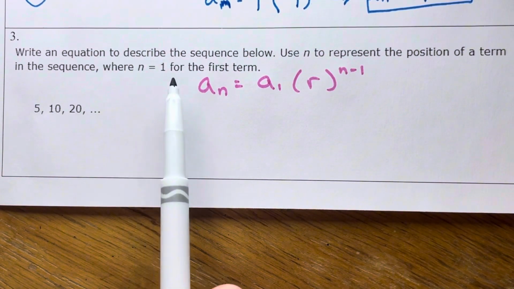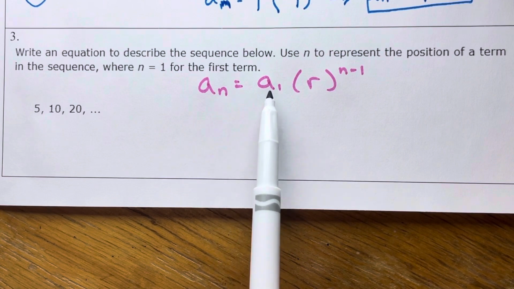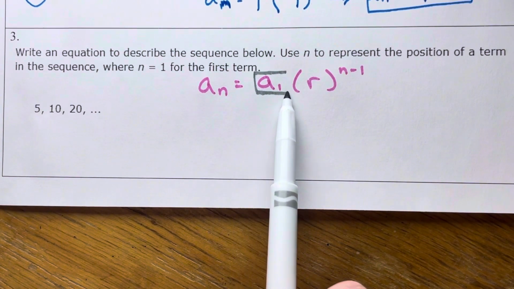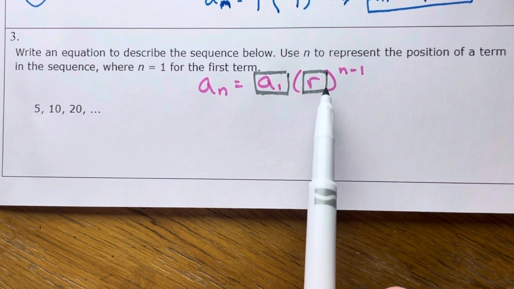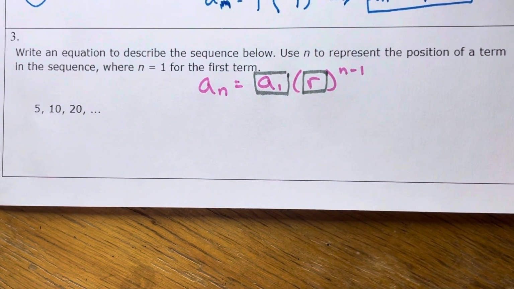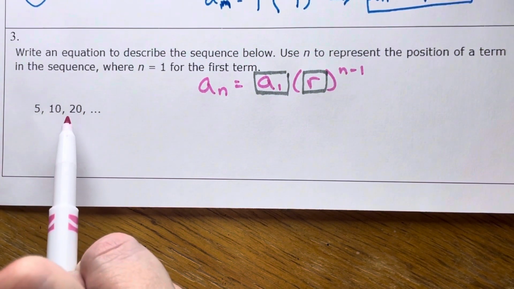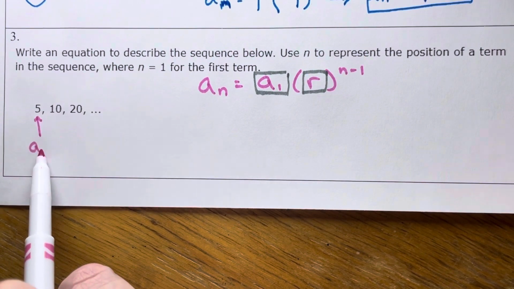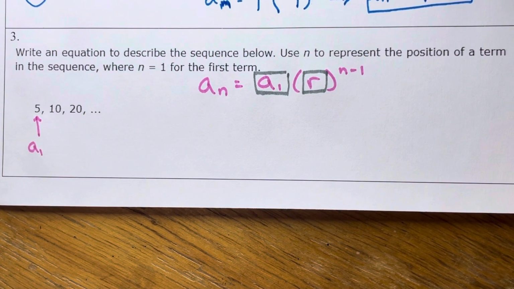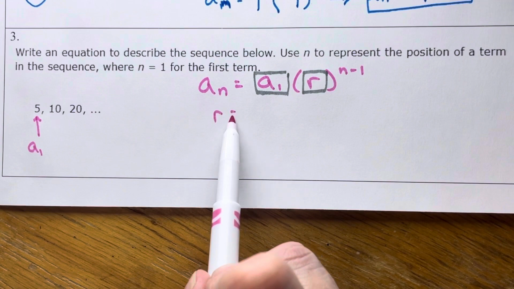Knowing that a geometric sequence comes from the rule of the first term times the ratio of the second and the first term to the power of n minus 1, let's get started. So we see from our geometric sequence given here that 5 is the value of our first term, a sub 1. Now all we need is r.